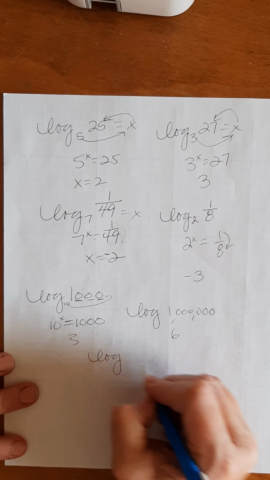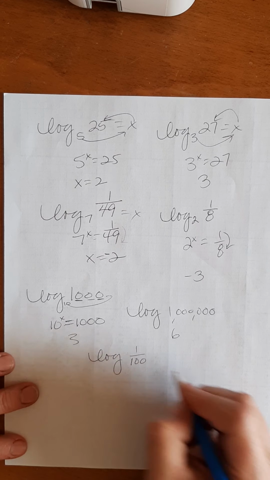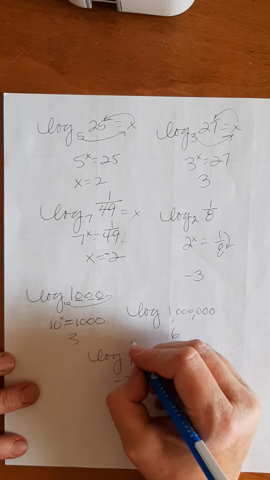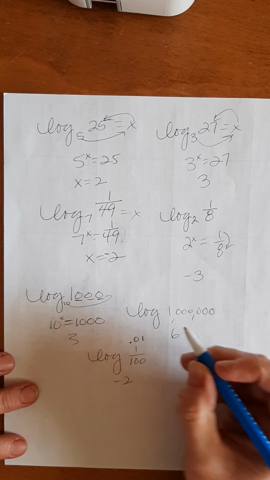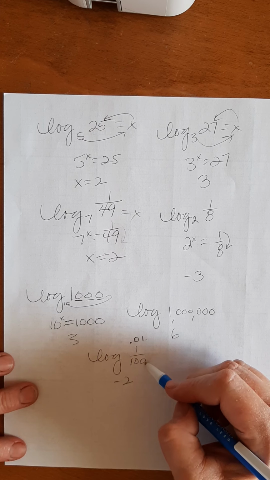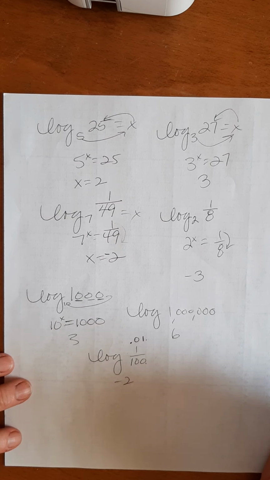If I had log of 1/100, negative 2. Sometimes they try to be sneaky and give it to you in decimal form where you're like, wait a minute, it's just that, negative 2.